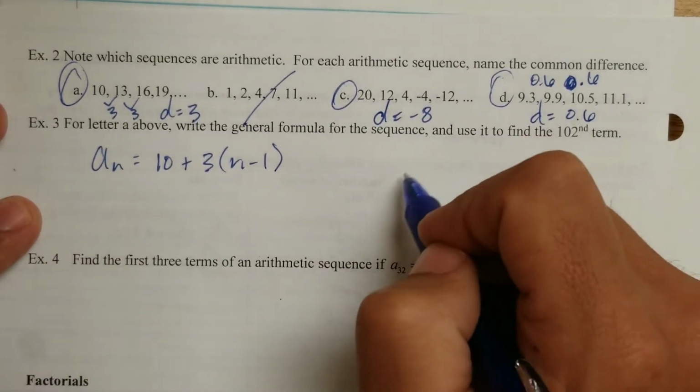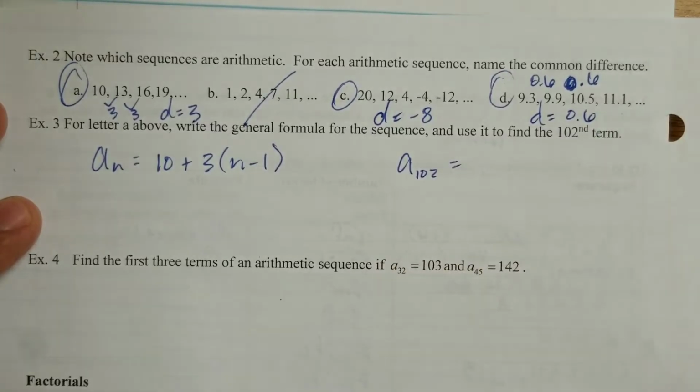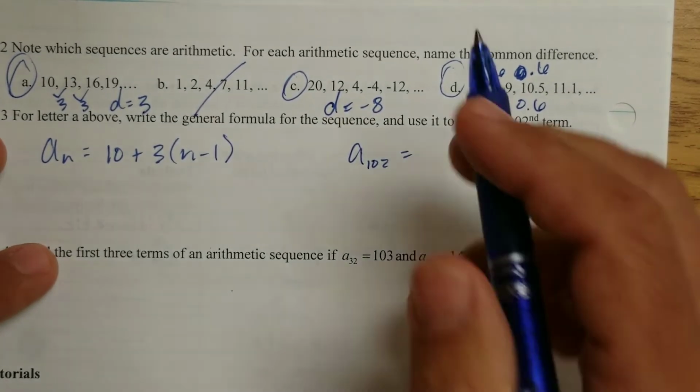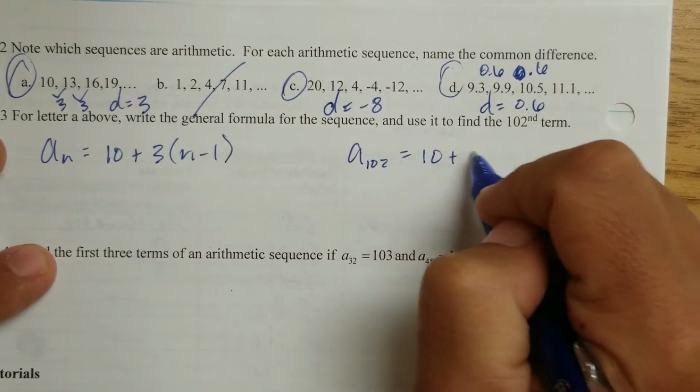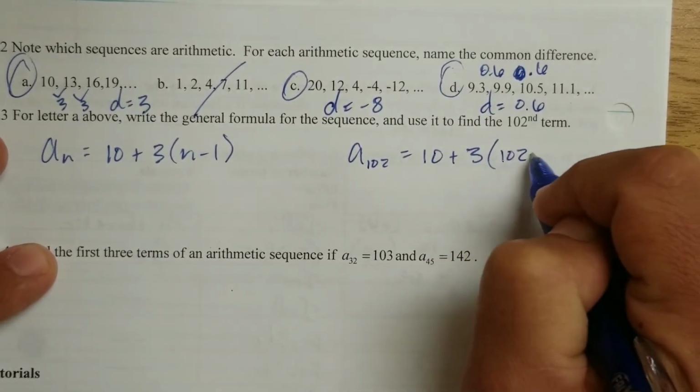So if we want to find the 102nd term, we would say 10 plus 3 times 102 minus 1.